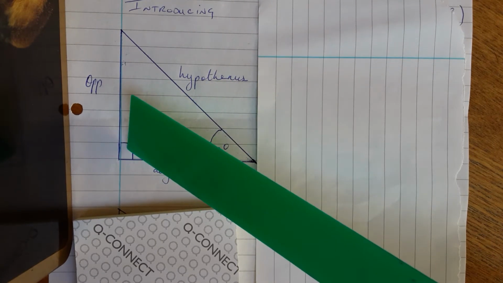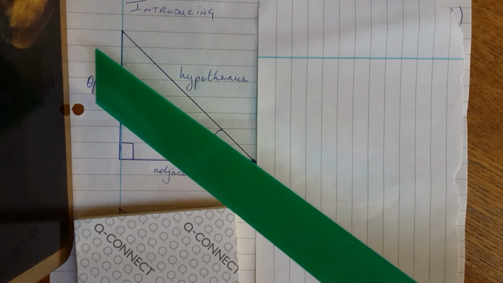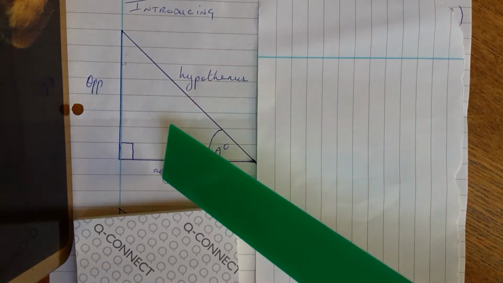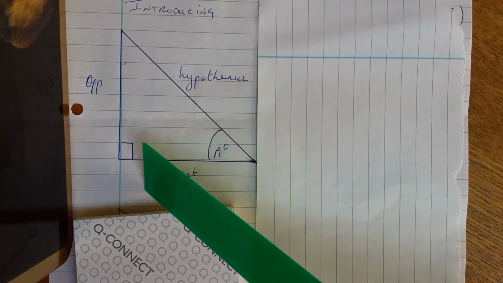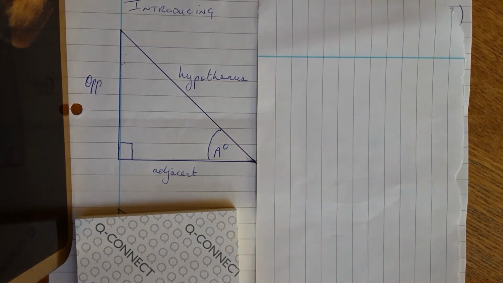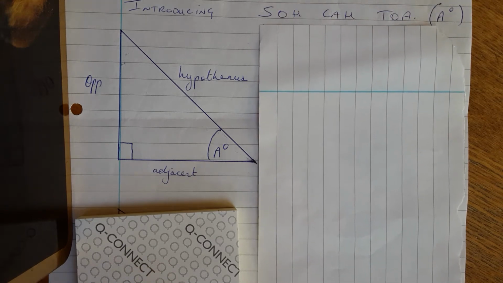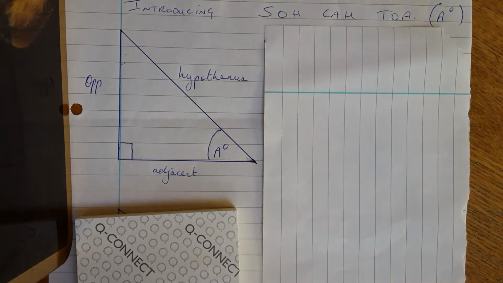We're not concerned about 90 degrees, that's a given. This is the angle in question. And this is now referred to as the opposite side, and this is the adjacent side as it runs alongside to the angle in question, which is here. Okay, so SOHCAHTOA in relation to the angle in question, which is here.